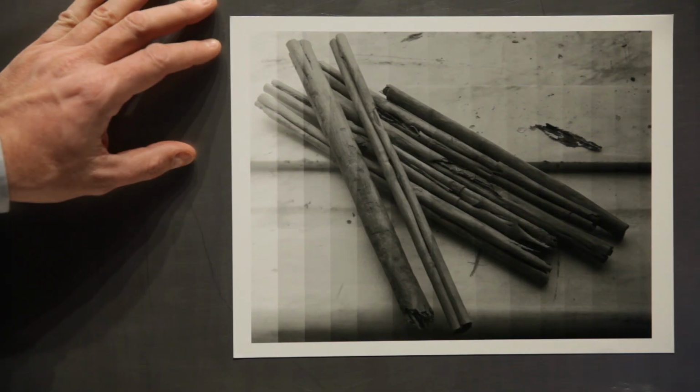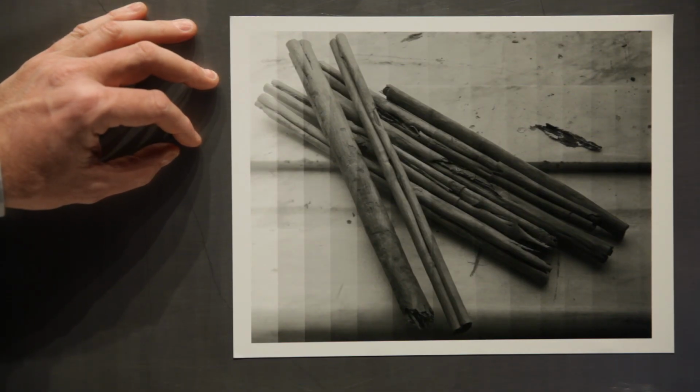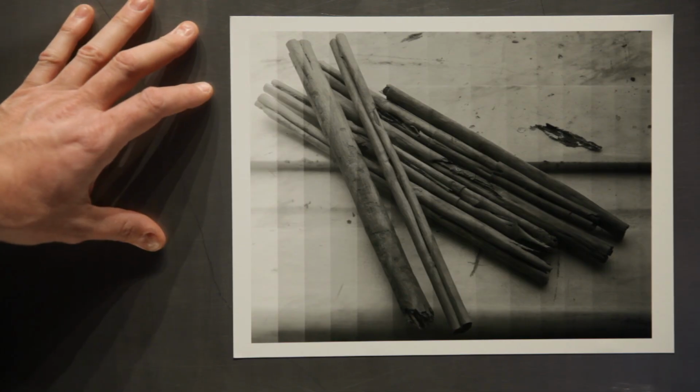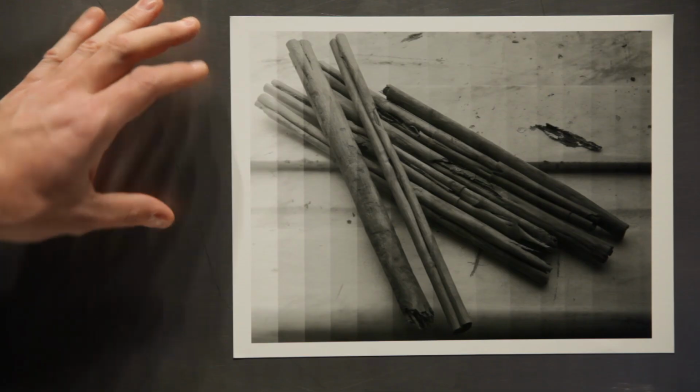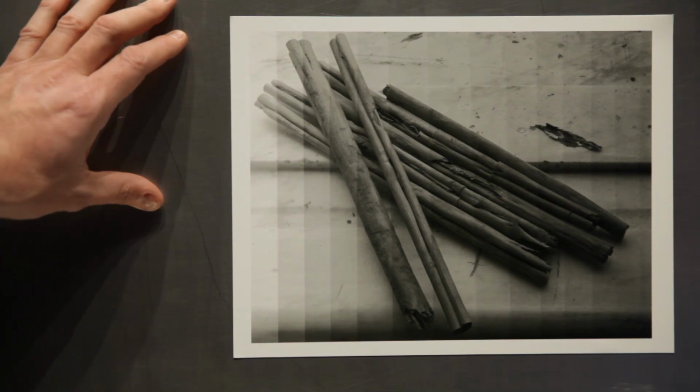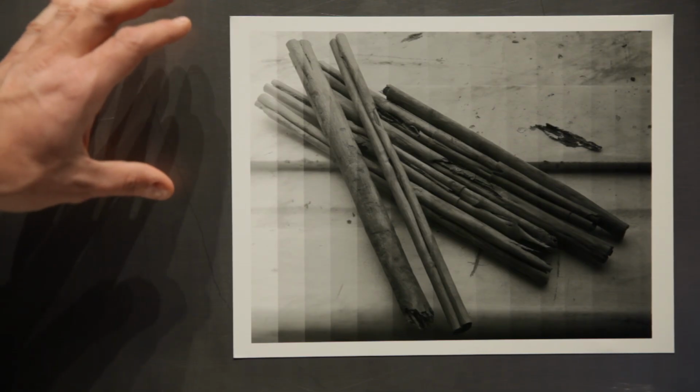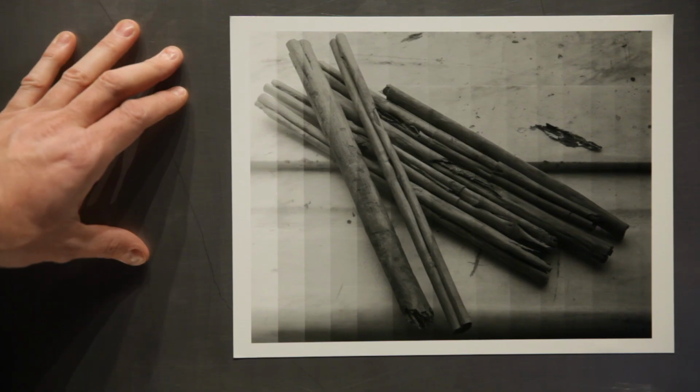Here we have our first test strip. To evaluate the test strip, we only look at the extremes of the tonal range, so either highlights and shadows. The highlights we like, the shadows we like.